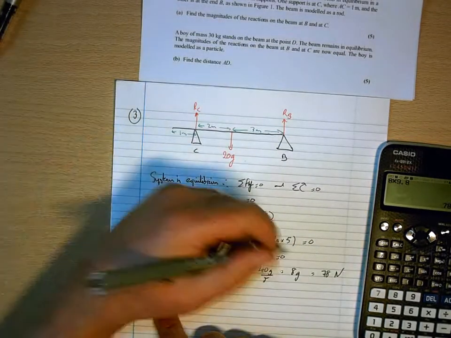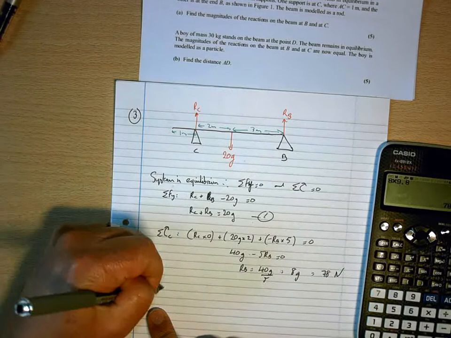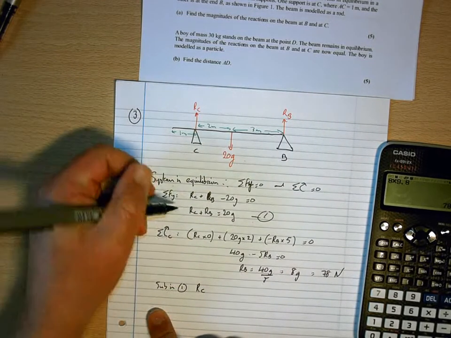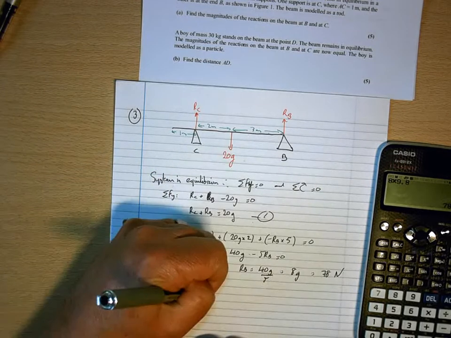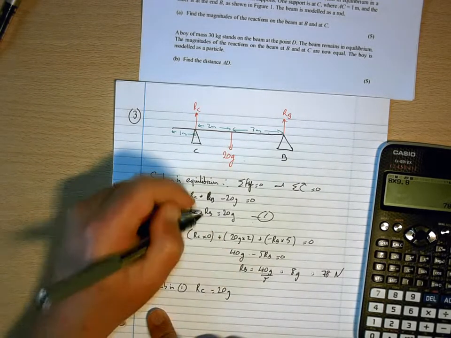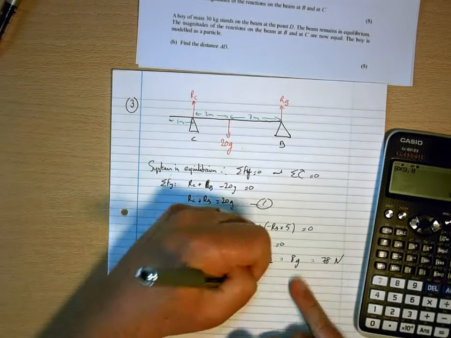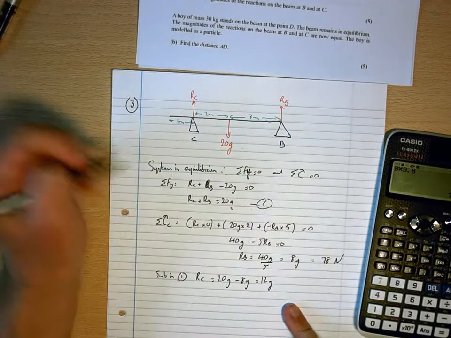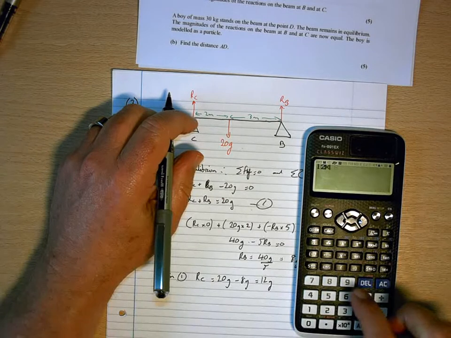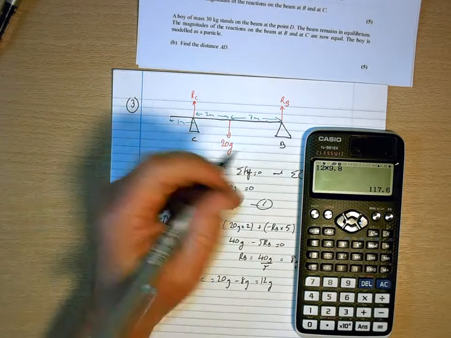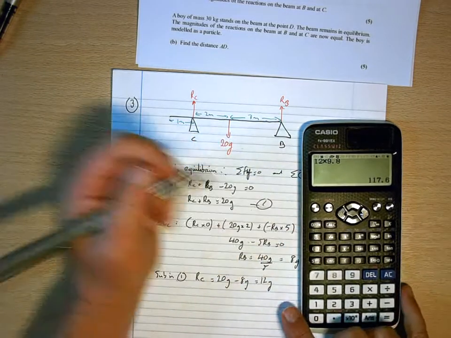So once I know what RB is, I can sub that into 1, and RC will be 20G minus RB, which is 8G, equals 12G, which is 120 newtons to two significant figures.